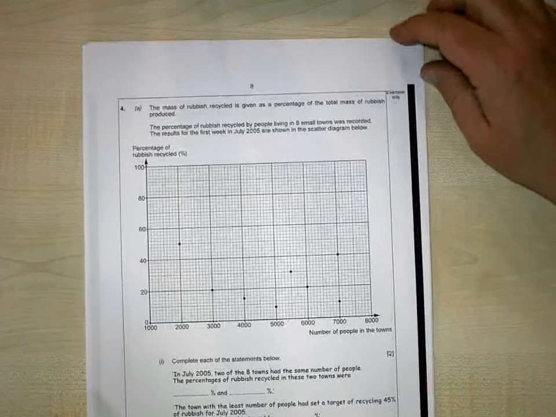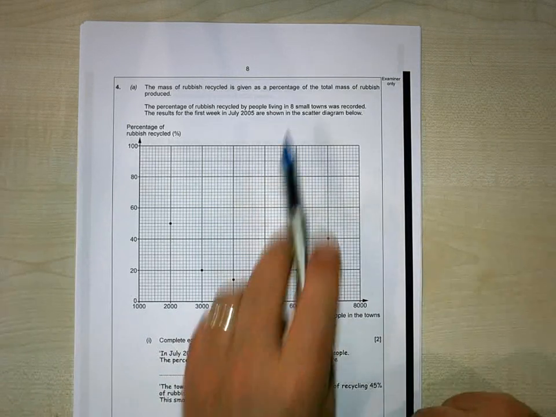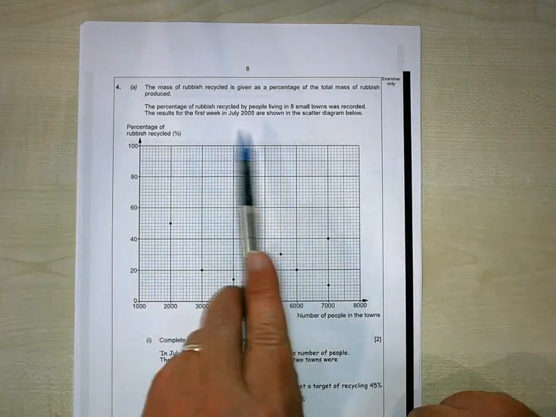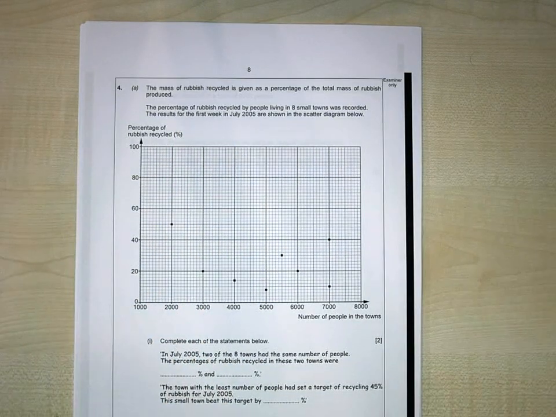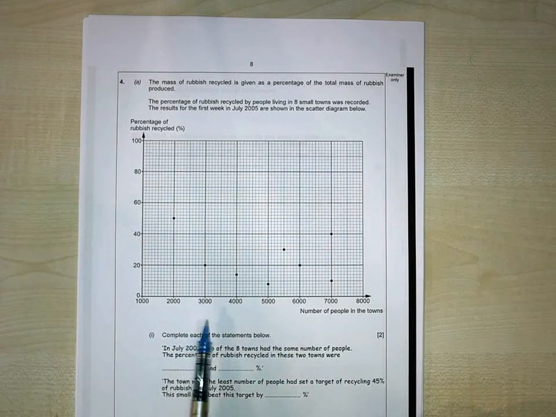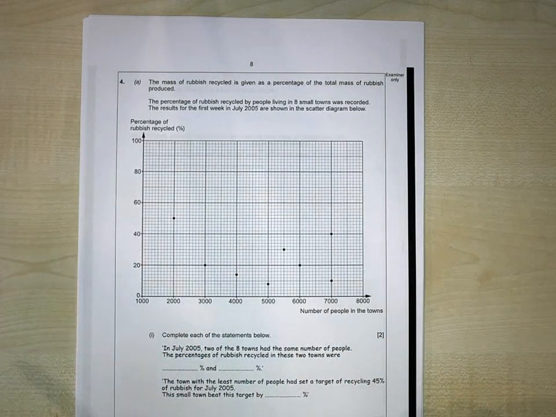Question 4. The mass of rubbish recycled is given as a percentage of the total mass of rubbish produced. The percentage of rubbish recycled by people living in 8 small towns was recorded. The results for the first week in July 2005 are shown in the scatter diagram below. Now, part of the advantage of doing lots of these papers is you see things that come up more than once. We had a question on last night's paper to do with a child's mobile phone bill. Exactly the same question as this, but in a different context.